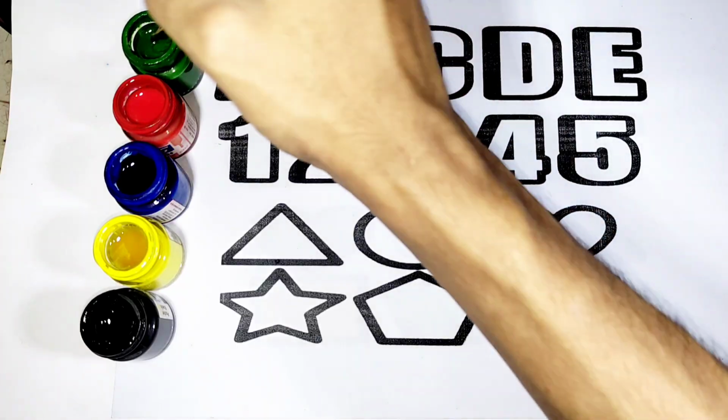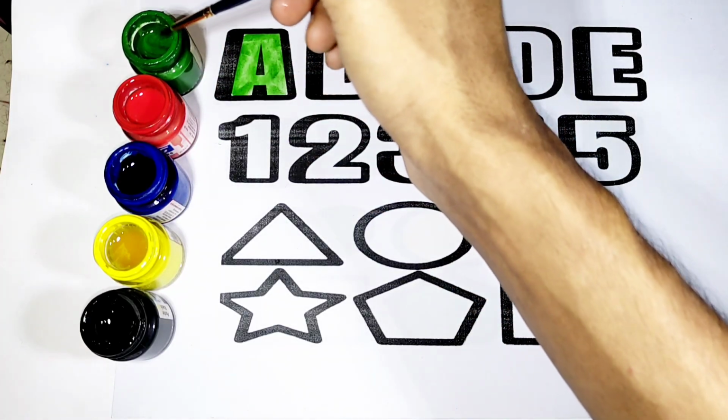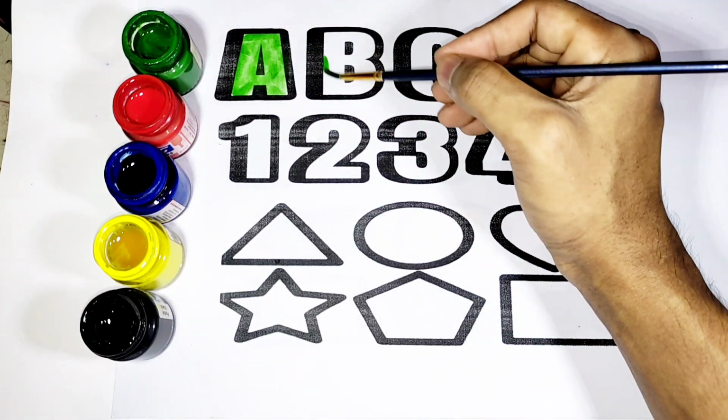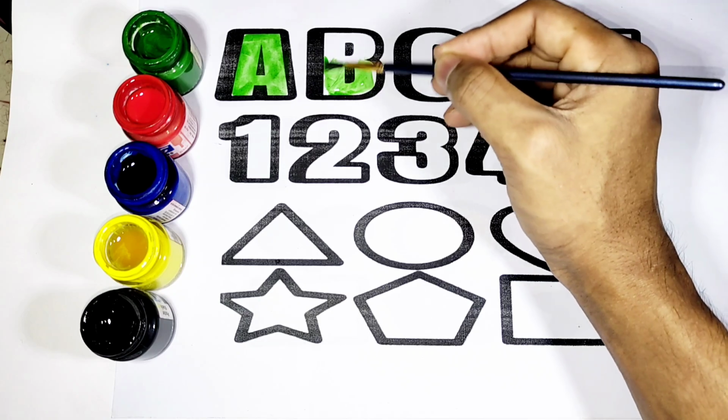Now we are coloring the alphabet A, and the next one is B. B for ball, B for bat.